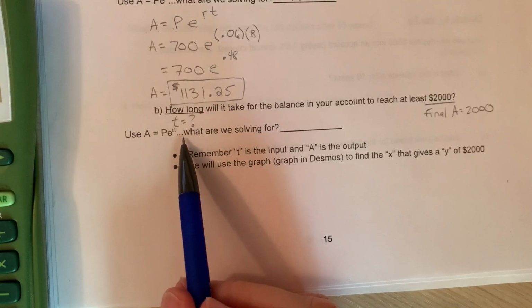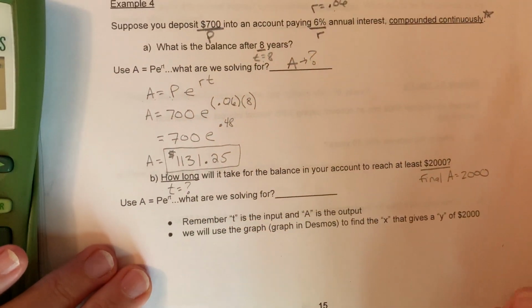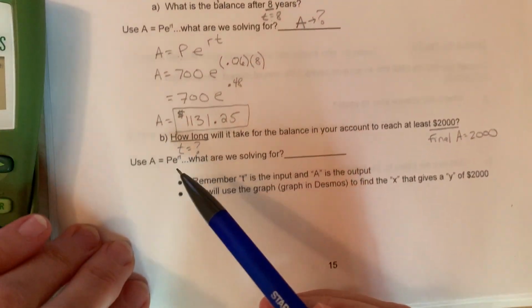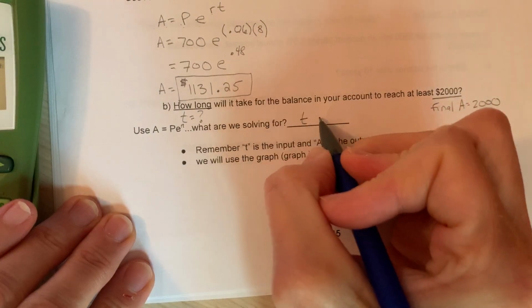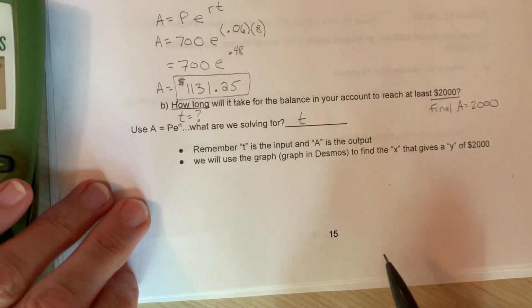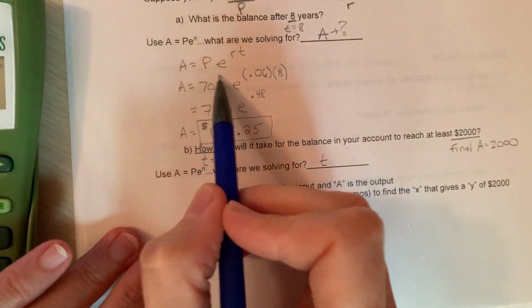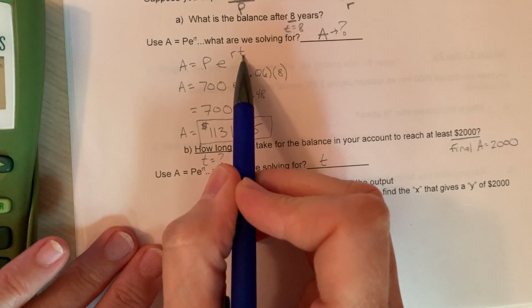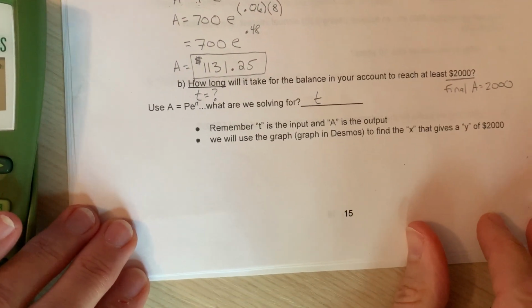So it tells me to use PERT. I'm still in this same continuously compounding problem. This is just part B. But what am I solving for this time? T. So T is my unknown, or my question mark. So when I fill in all the pieces of information that I know here, T will be my unknown, or my variable that I'm solving for.